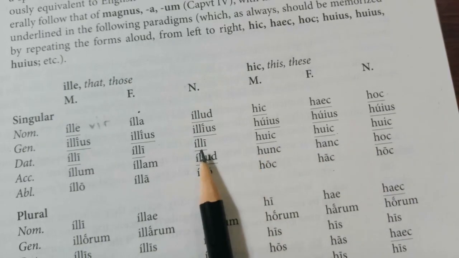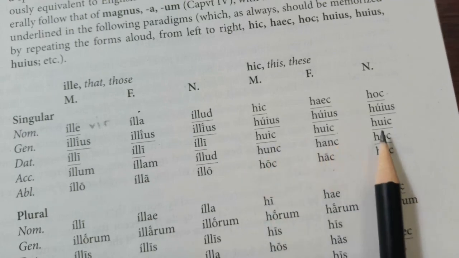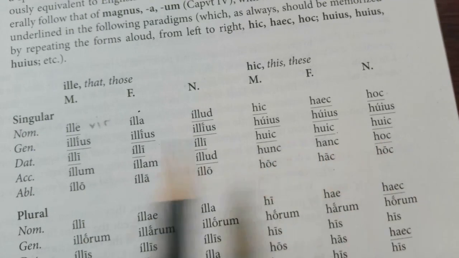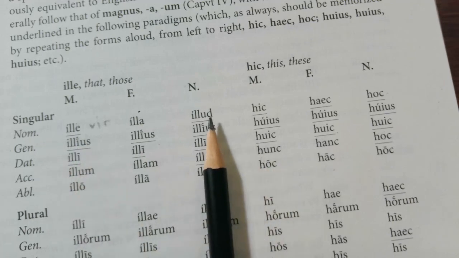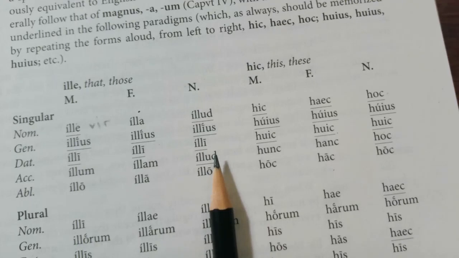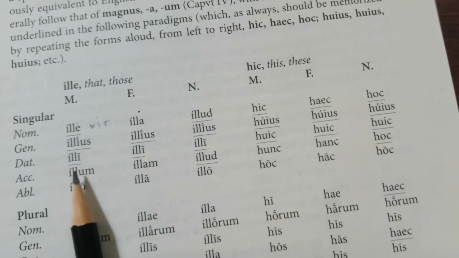It's the same as illi, illi, illi, huic, huic, huic, okay? And then you have the masculine ille instead of illus, okay? And then the neuter, you have illud, nominative, and then illud for the accusative, right? So they've underlined everything here that is different, which requires more memorization. But the genitive and dative, ius, i.